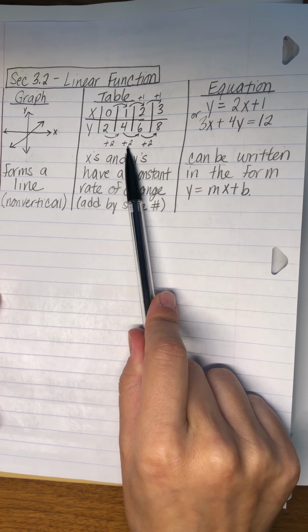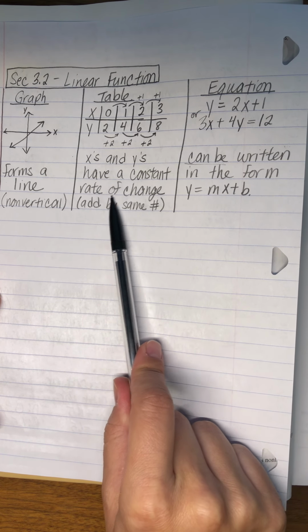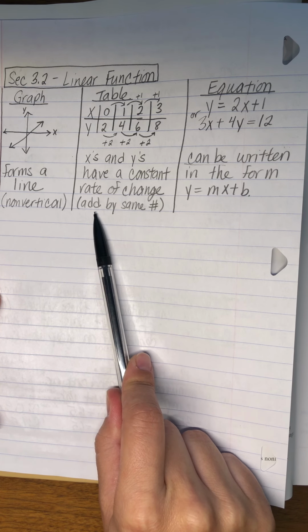So this is a table that is an example of a linear function because the x's and the y's have a constant rate of change. And again, we're adding by the same number.